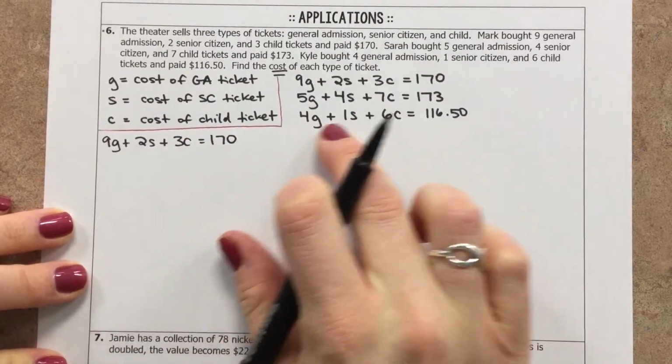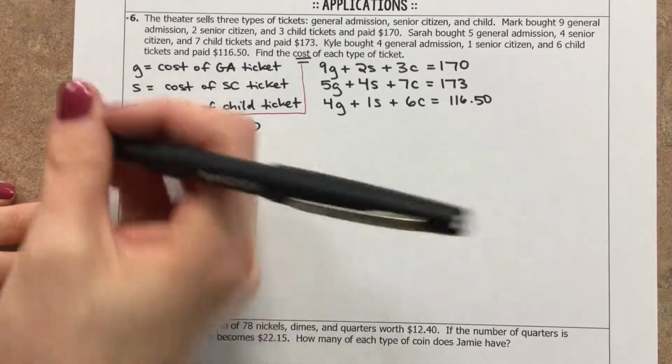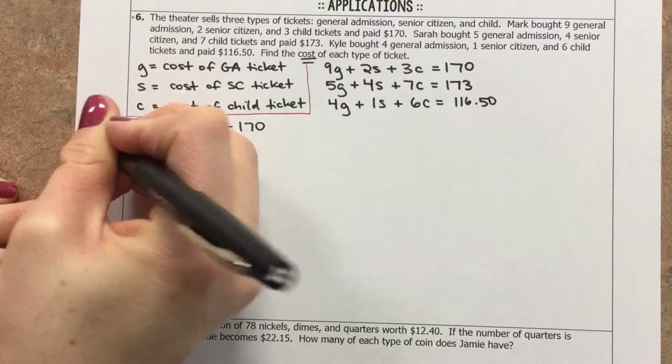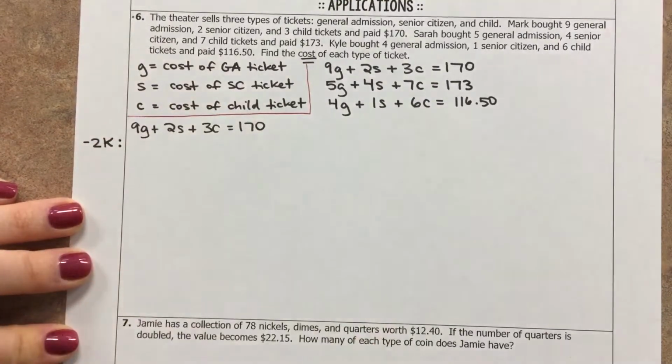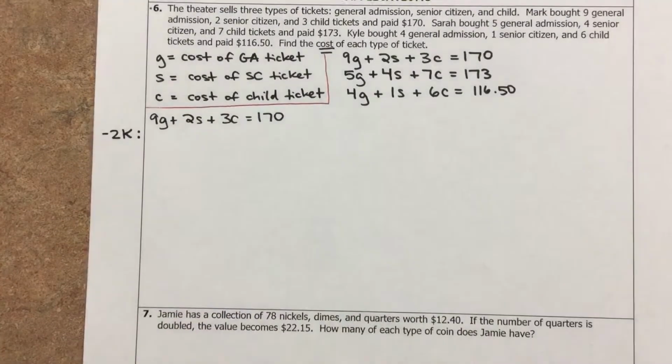And then I'm going to take Kyle's equation and multiply everything by a negative 2. Okay, so I'm just going to write that I'm taking a negative 2 and multiplying it by Kyle's equation. So that's what I'm going to write right here, in case you're wondering where these new numbers are coming from.